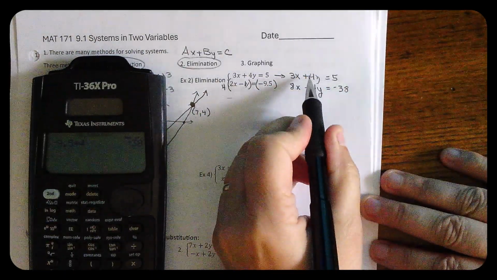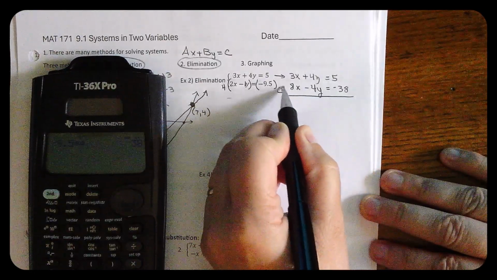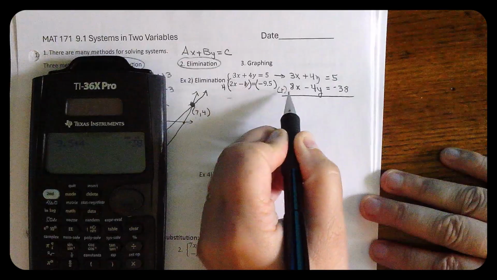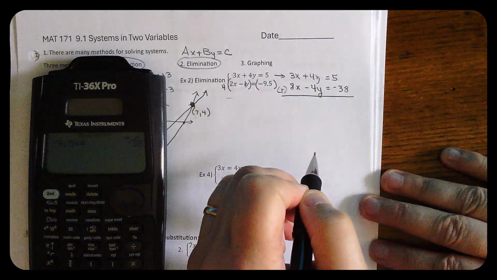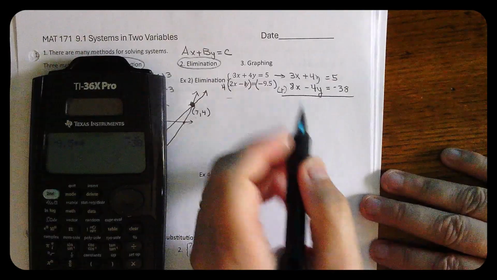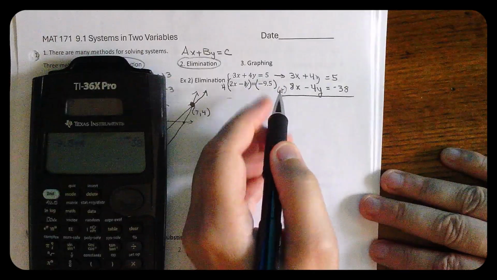Okay, so once I get opposites, I always am going to add. Now, the reason I like to always add is because if you subtract, you have to remember to distribute the negative, which is, again, one of my top 5 errors people make. So this is just less work to make sure we have opposites so that we can add.